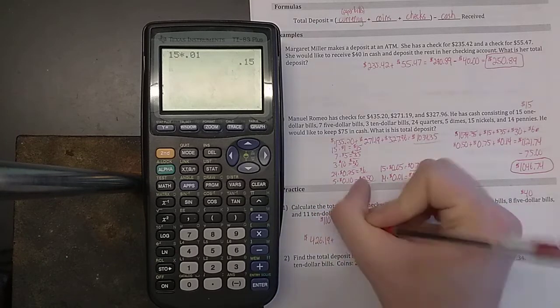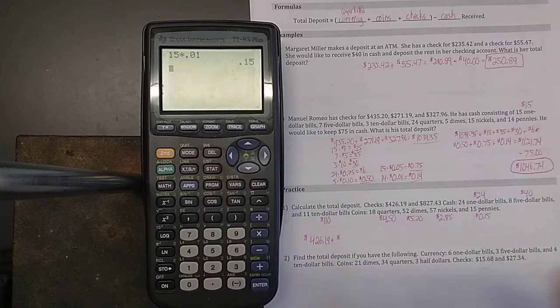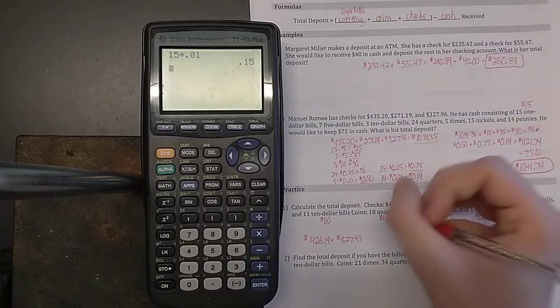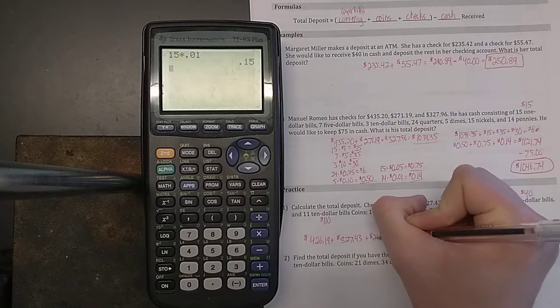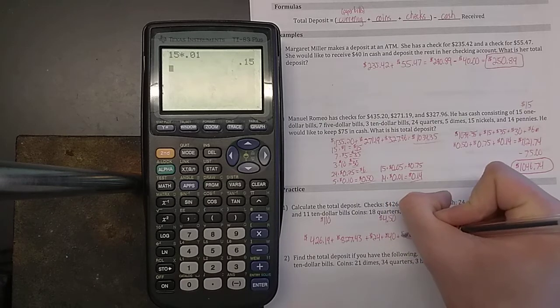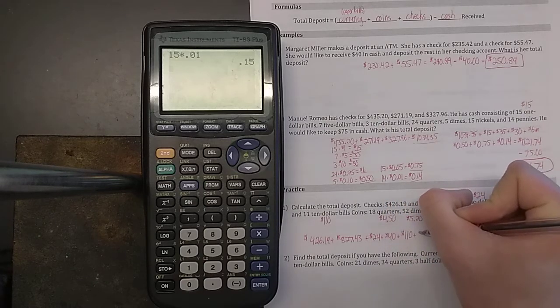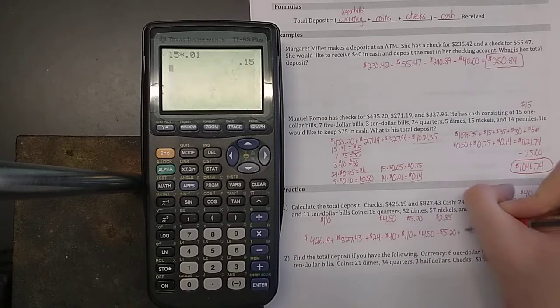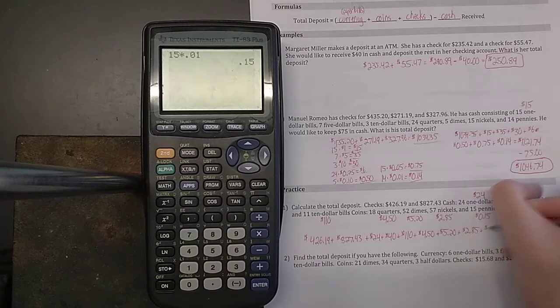426.19. So the two checks first. 827.43 plus $24 plus $40 plus $110 plus $4.50 plus $5.20 plus $2.85 plus 15 cents.